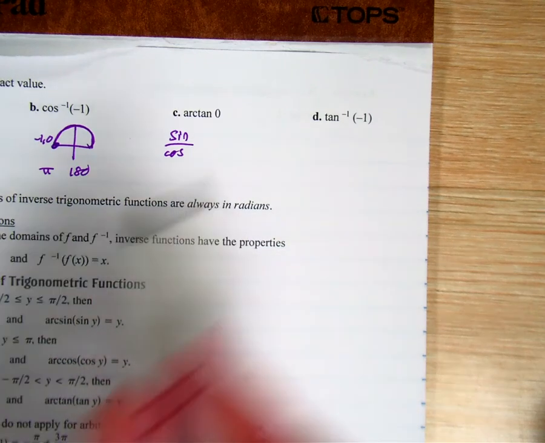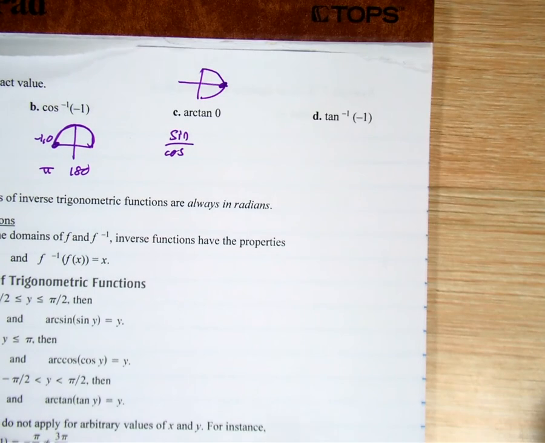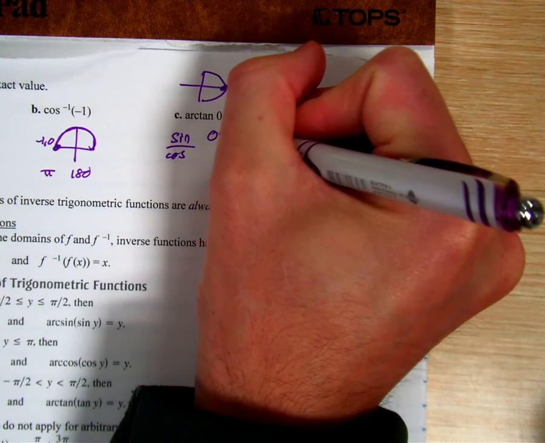Okay, so where does sine equal 0? And remember, arc sine is on the right half. So we're looking at 0 degrees or 0 pi.